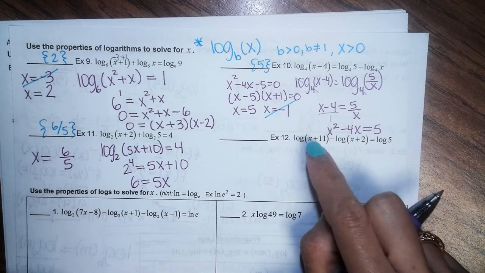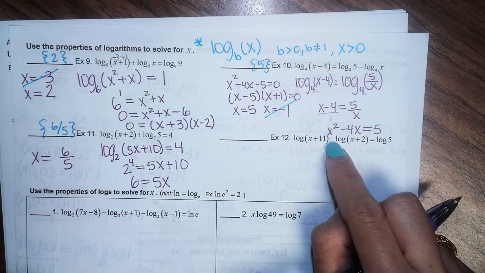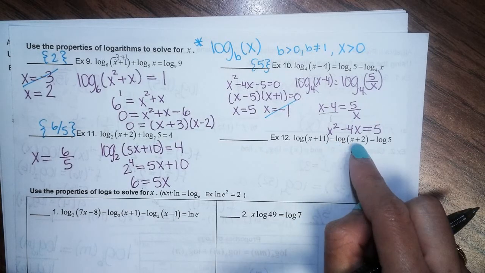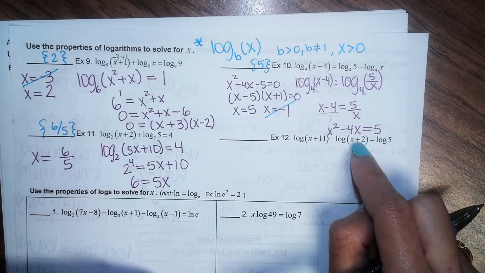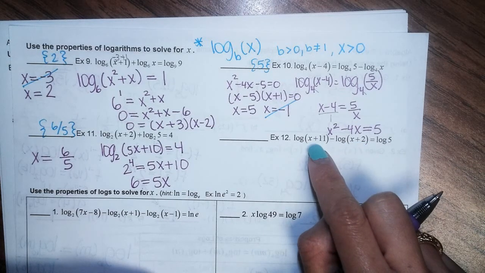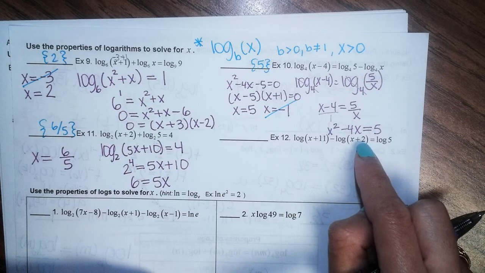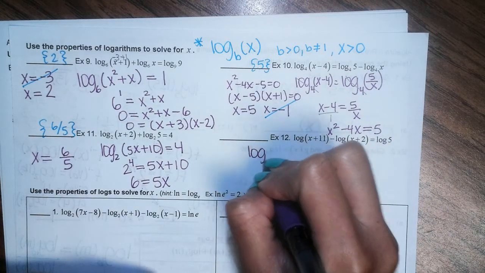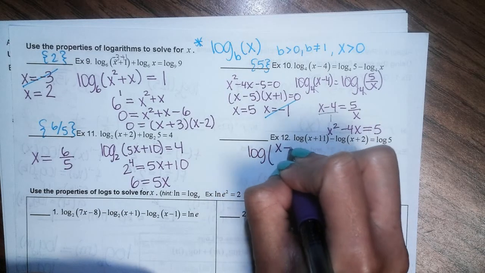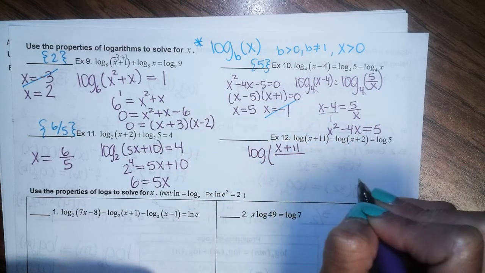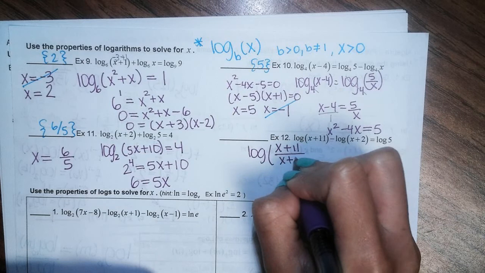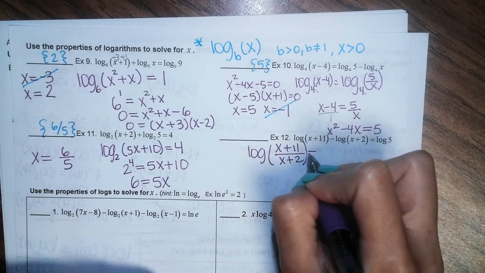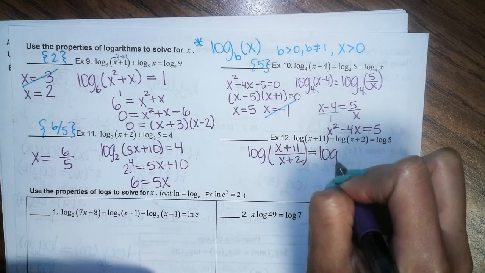Log base 10 of x plus 11 minus log base 10 of x plus 2. Those can be combined into one single log by dividing x plus 11 over x plus 2, equals log base 10 of 5.